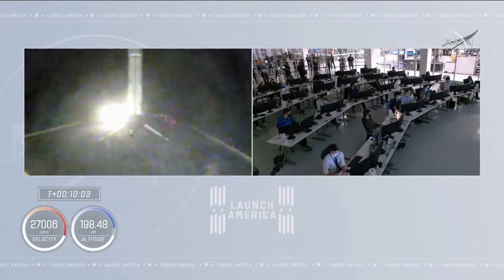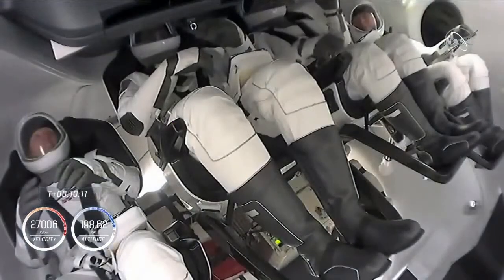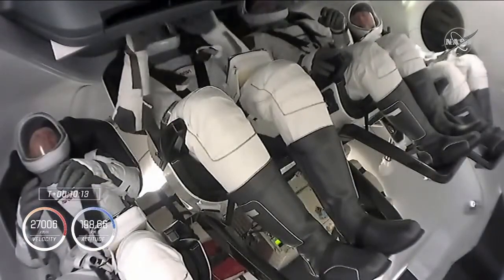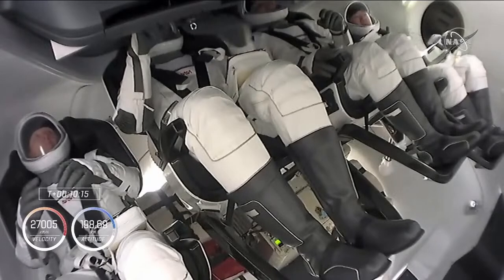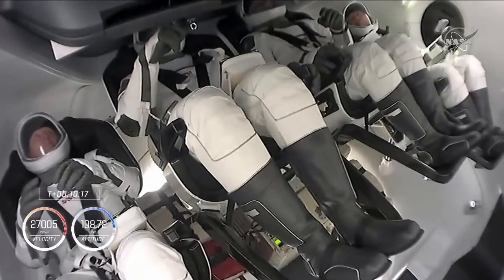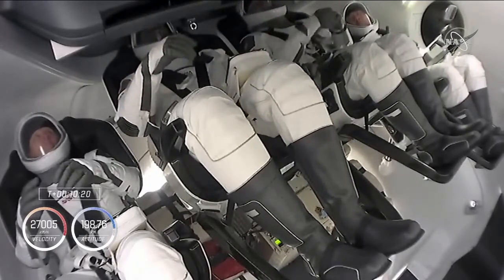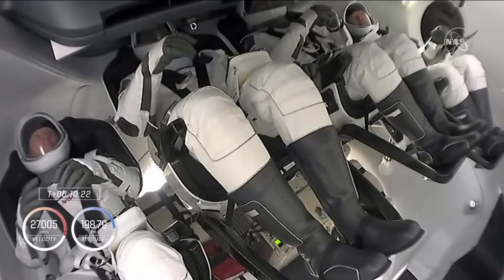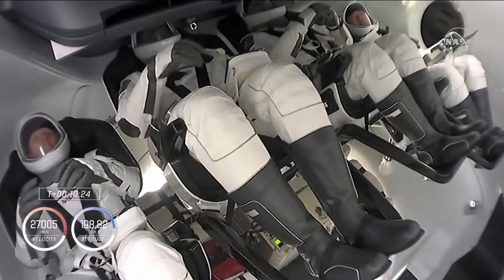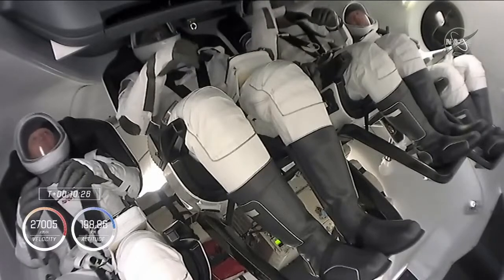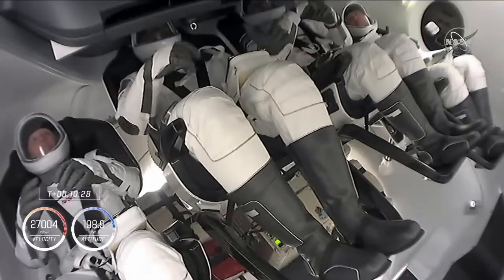Now currently on the second stage, we are essentially venting pressure, purging the engine out, making sure everything is quiet in preparation. Take a look. That's inside Crew Dragon right now. Our Crew-1 crew now coasting in low Earth orbit, still attached to that second stage. In just a couple of minutes, we should see that second stage separate, and Crew Dragon will be flying free.